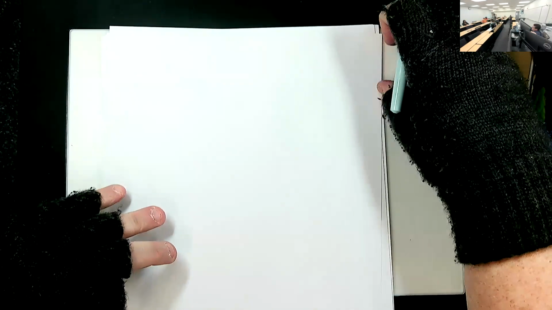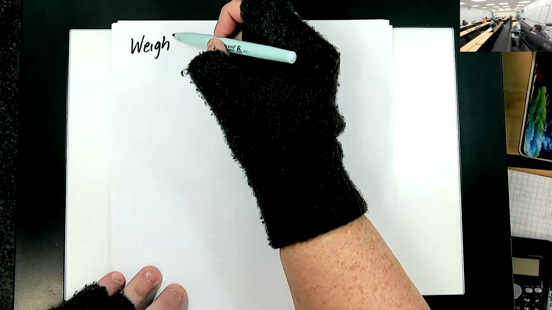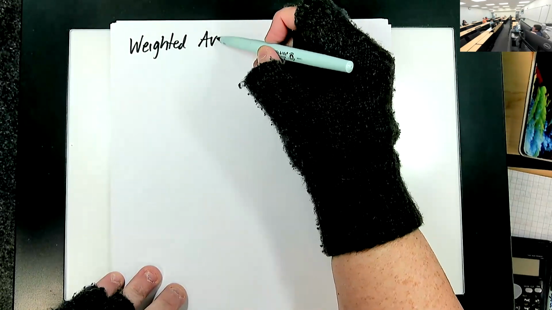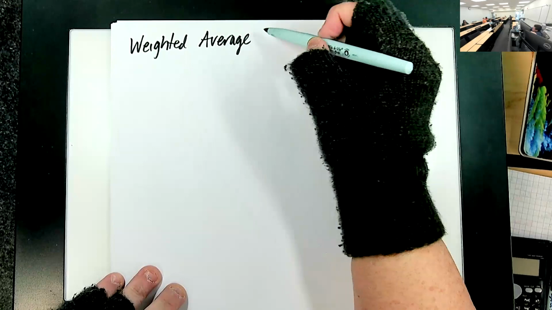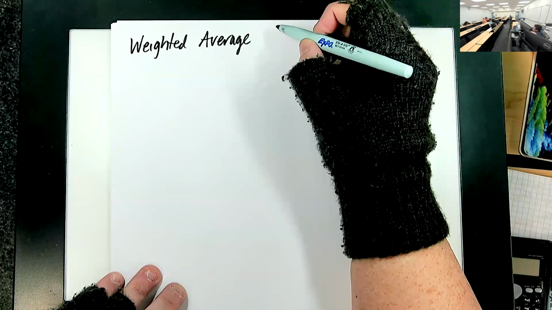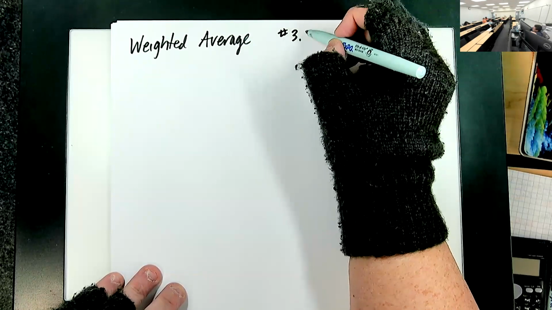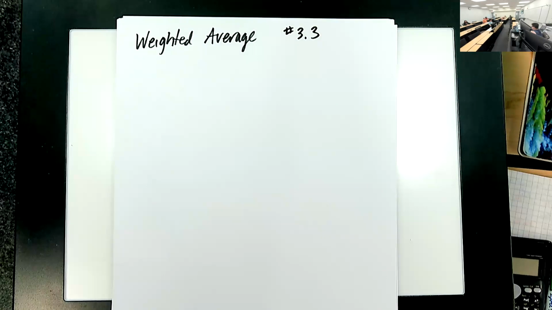So weighted average. Wait, this won't be on the test, right? Correct. If it was, I would tell you to pay attention. Weighted average, this is in the hidden 3.3. You do not have homework on it. It's not on the test. But it's handy to know.